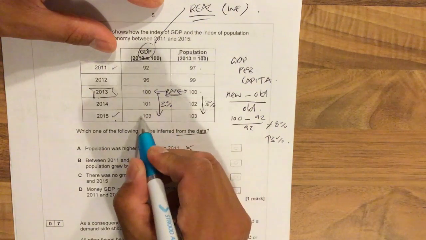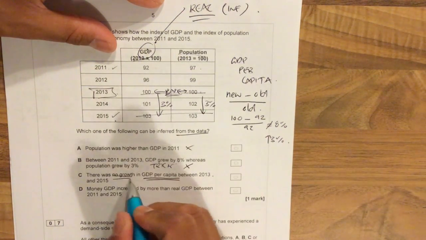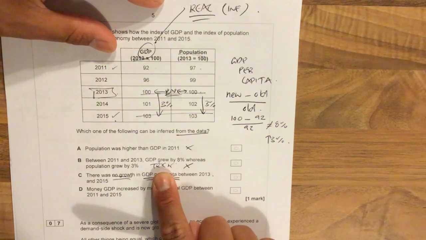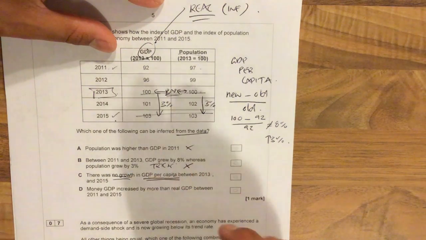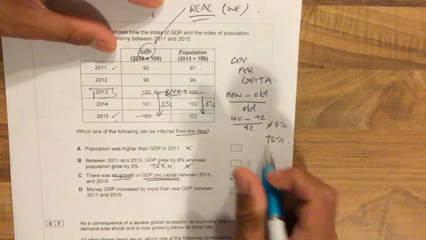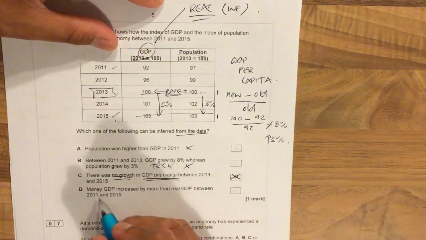So it's actually stayed totally in parity, in line. So there was no growth in GDP per capita. If it was growth in GDP, well, yes, there was. But it's GDP per capita. There was definitely no growth. So it is this, because you can see these lines have remained at a ratio of 1.